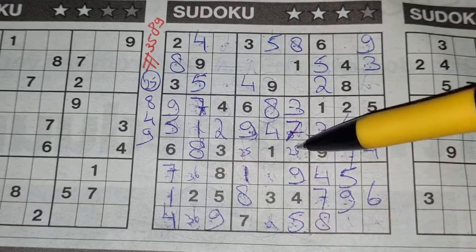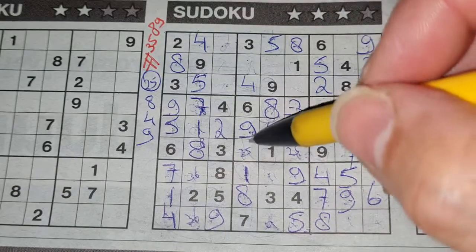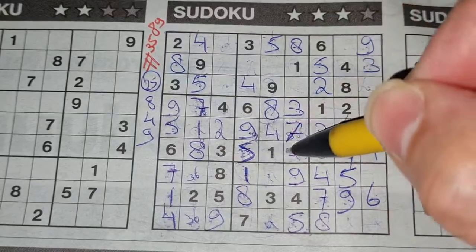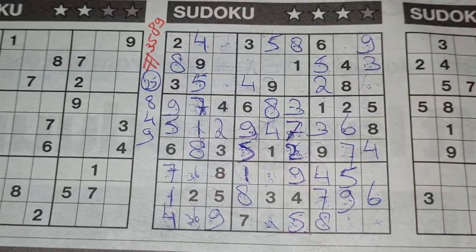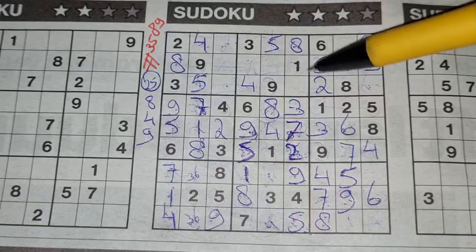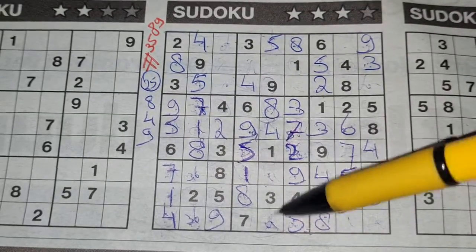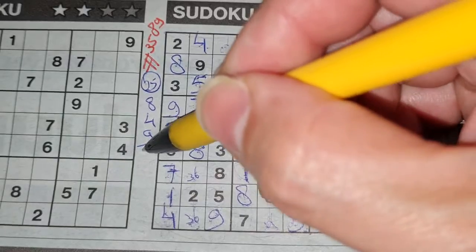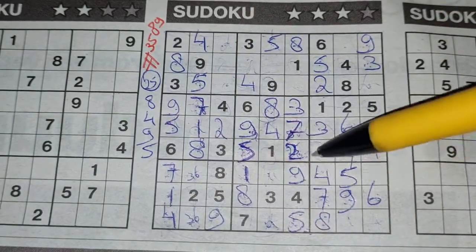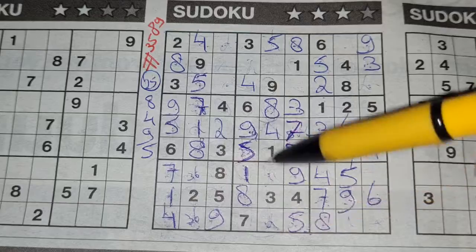Now we have a 5 here. So this box cannot be a 5 anymore. That box should be a 5 and this box should be a 2. Now I can count. And all the 5s are used. I can see. This is number 4. Number 5. How about these 2 numbers in this big square?